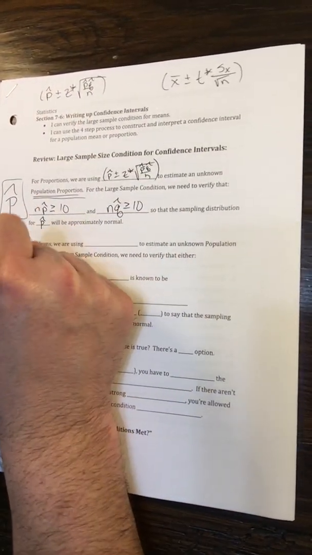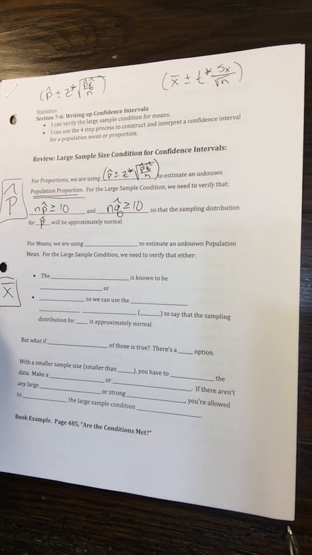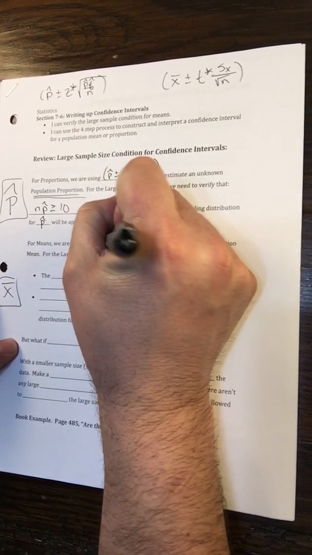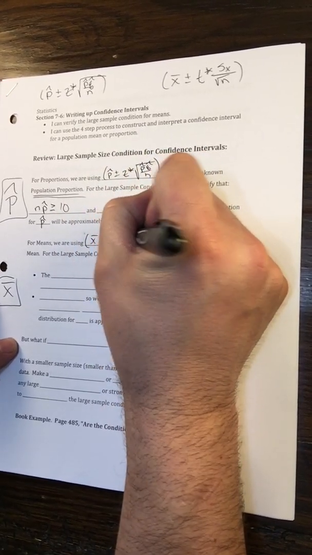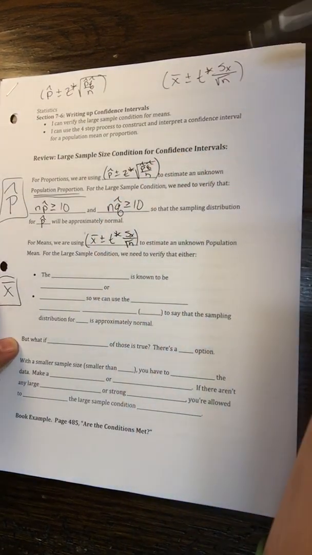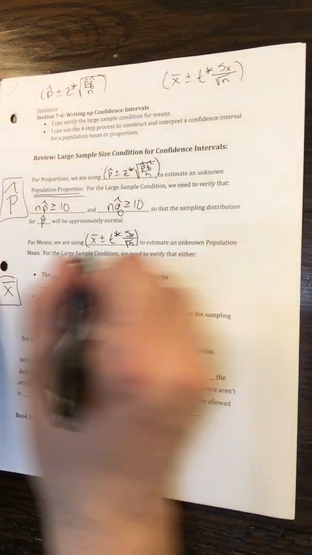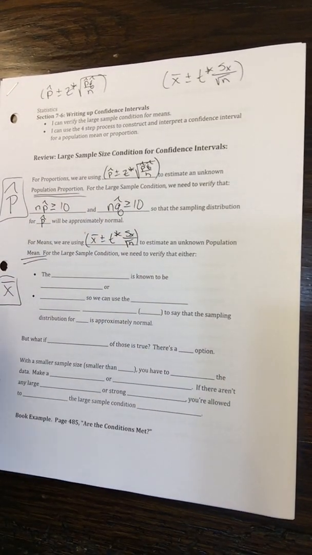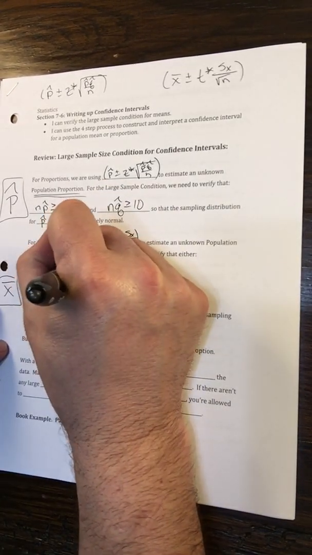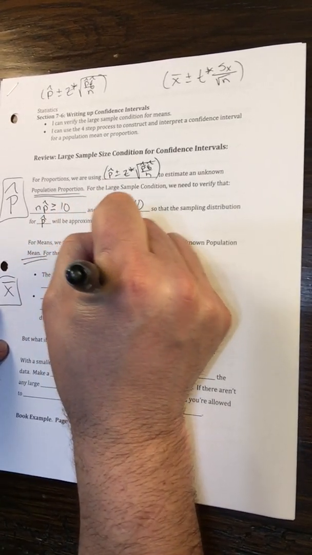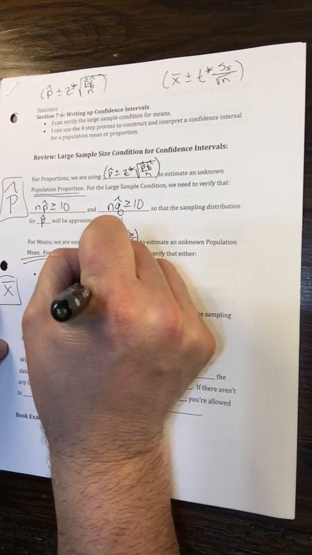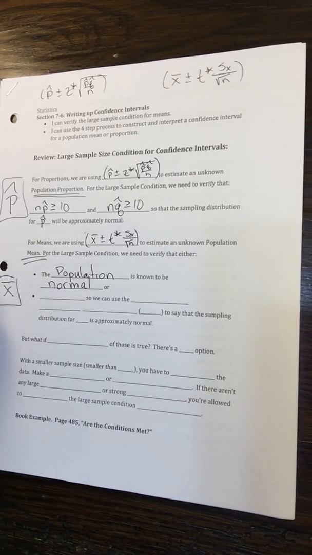Well, now let's talk about the condition for the sampling distribution of X bar. For means, we are using X bar plus or minus T star times the sample standard deviation over the square root of N, that one, to estimate a population mean instead of a proportion. Decimals, averages, right? For the large sample condition, we can verify in two different ways. We can know that the population is told to us, is known to be normal. If that's the case, the sampling distribution is always normal regardless of the sample size.